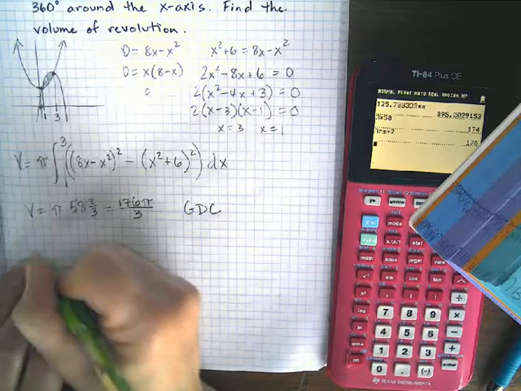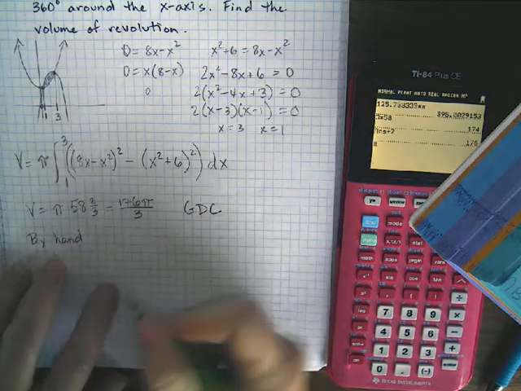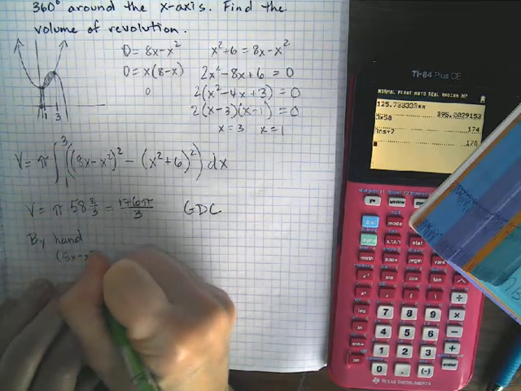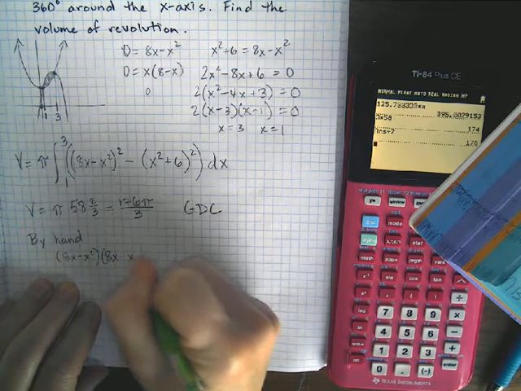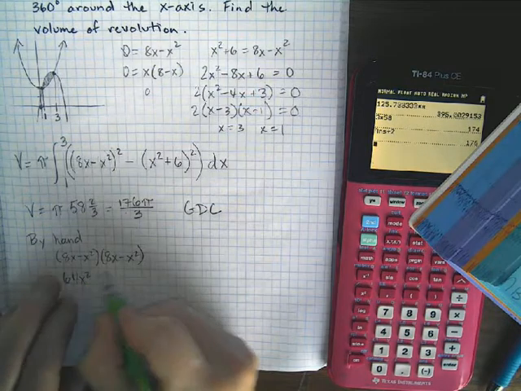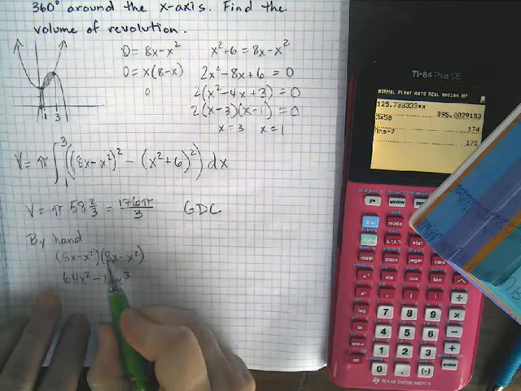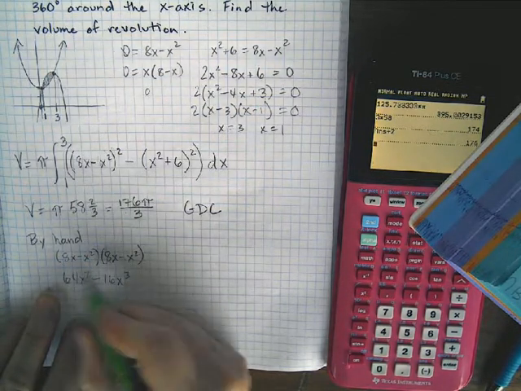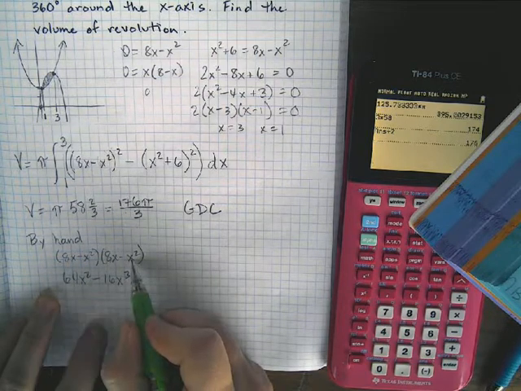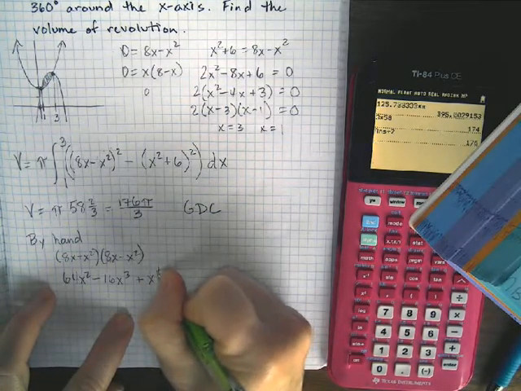Okay, if we were doing it by hand, it gets a little bit harder, because we need to multiply this out. So by hand, we would have to do 8x minus x squared times 8x minus x squared. So we'd get 64x squared, and then minus 16x cubed, because I'd have minus 8x cubed and another minus 8x cubed. And then negative x squared times negative x squared is positive x to the fourth. Okay, that's the first one.